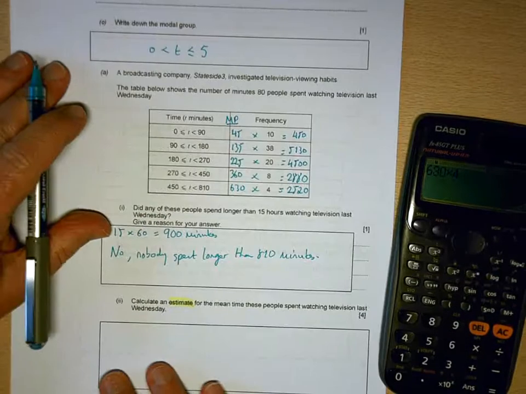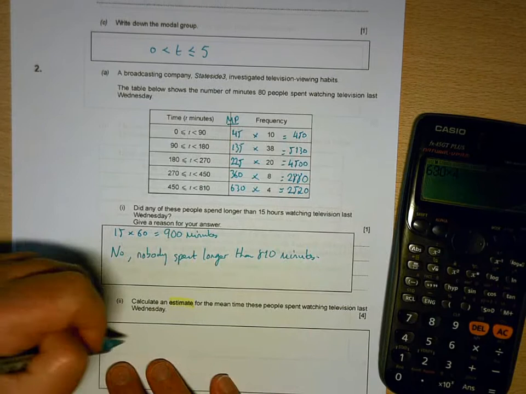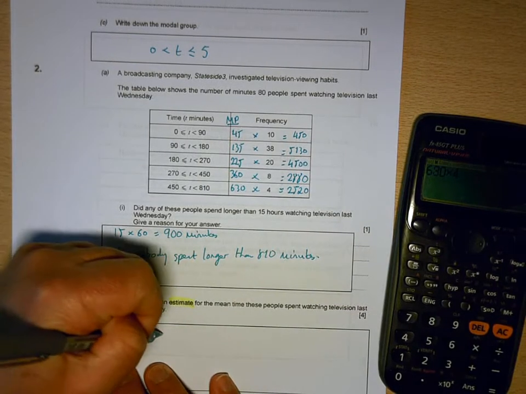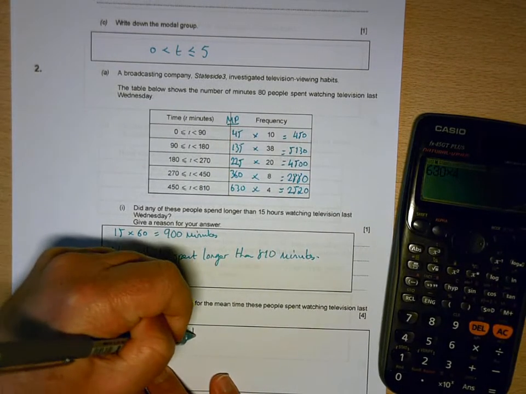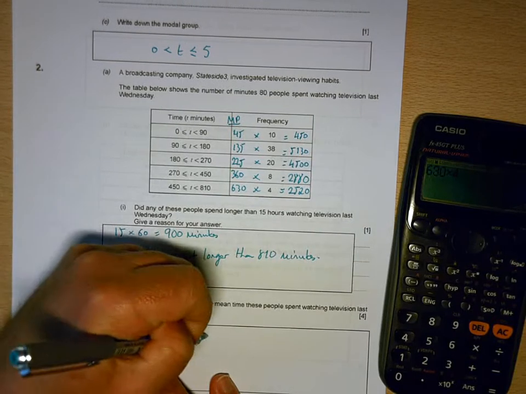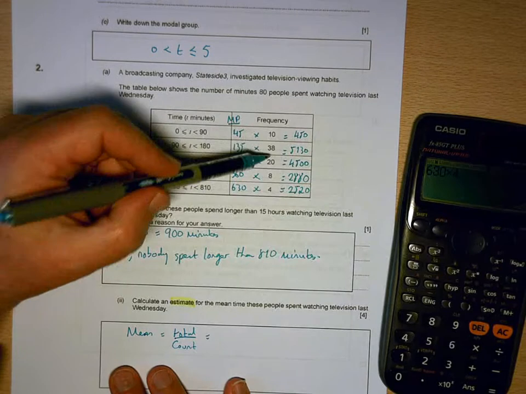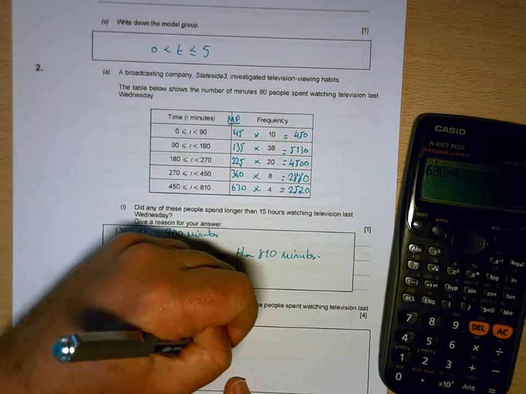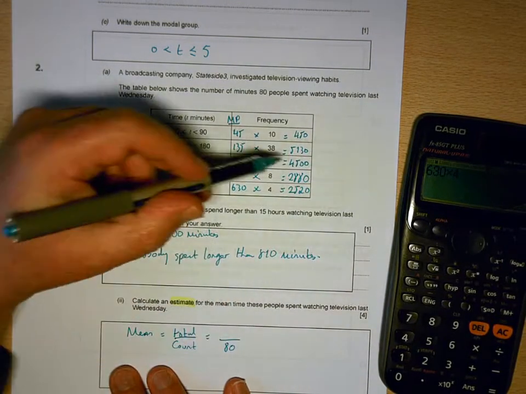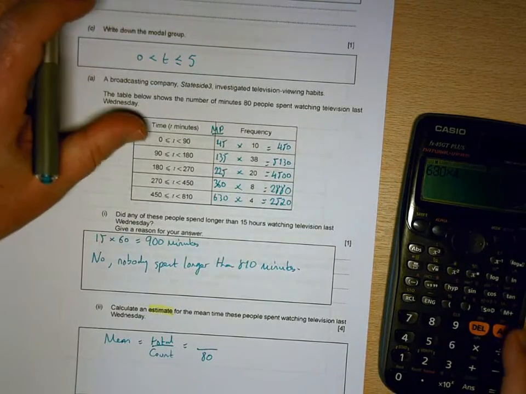Okay, so that's all the business on the table. The mean is the total divided by the count. Now this time they're telling me what the count is. They're telling me there's 80 people, so I don't have to add those up. But I do have to add these up to find the total time.